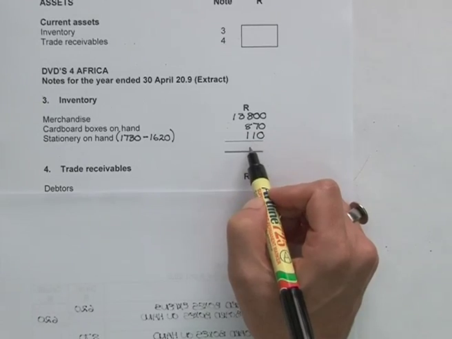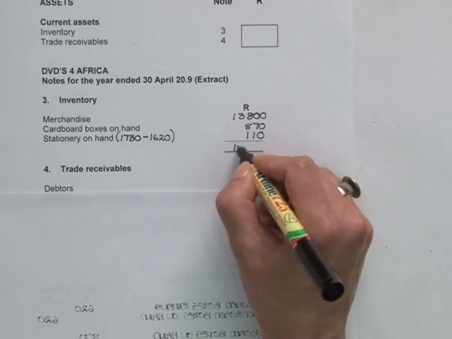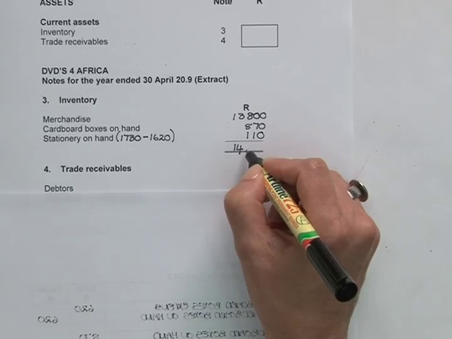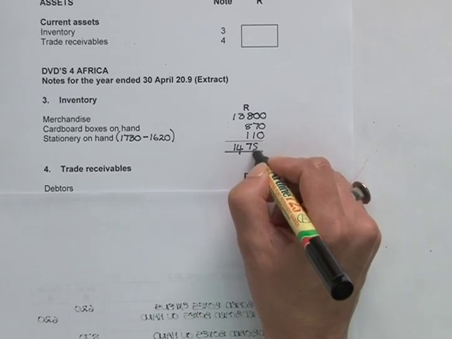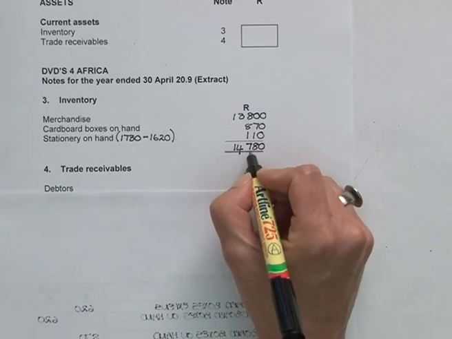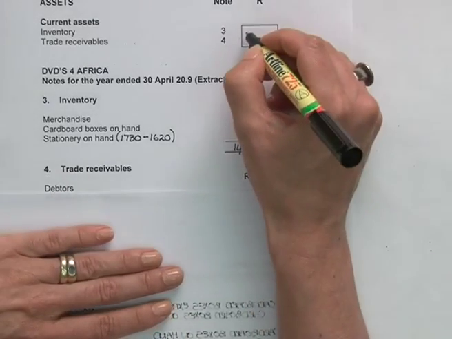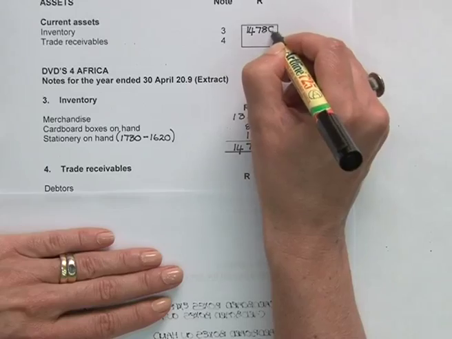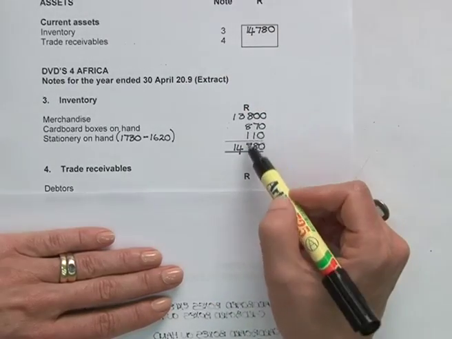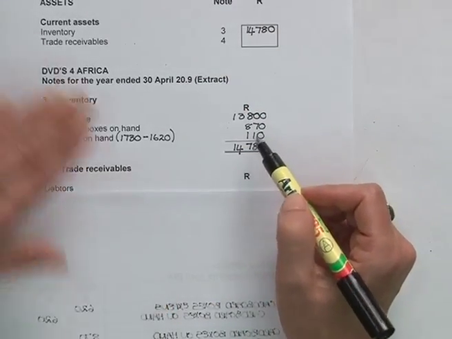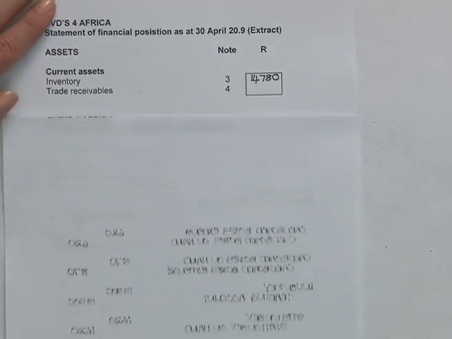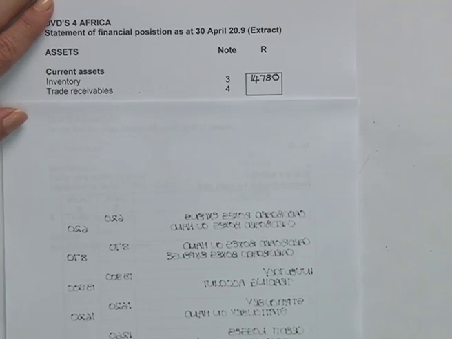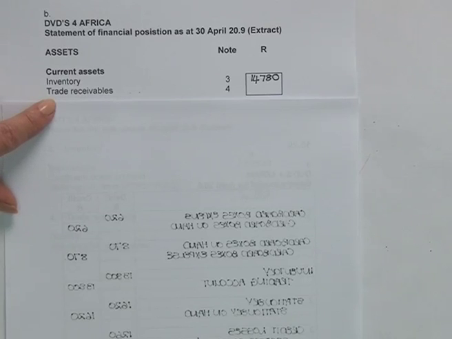13,800 plus the 870 plus the 110 will give me my total inventory of 14,780, and that will be on the face of the statement of financial position, included merchandise and all my consumables on hand. Then for trade receivables, this is an important value for analysis of financial statements.